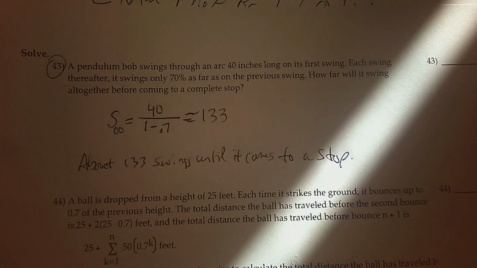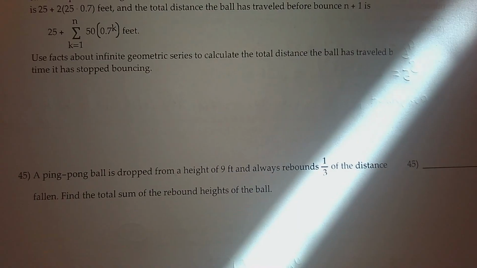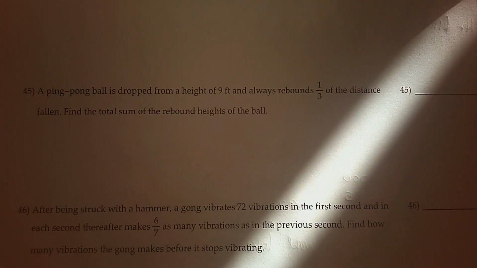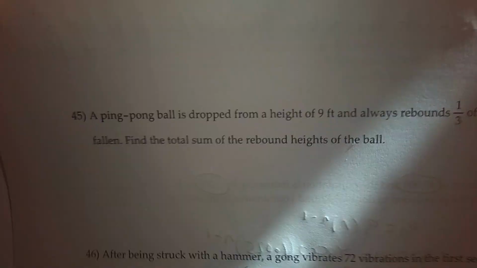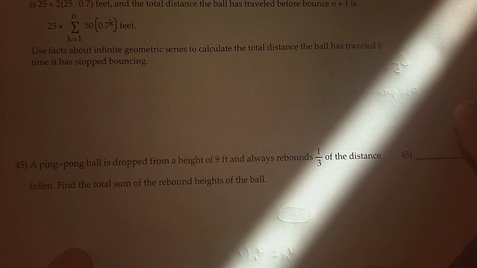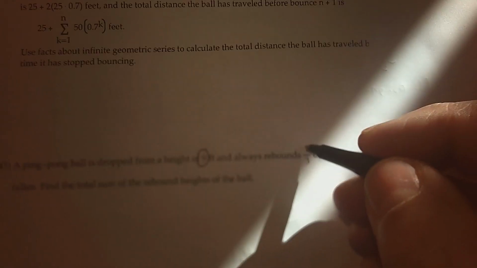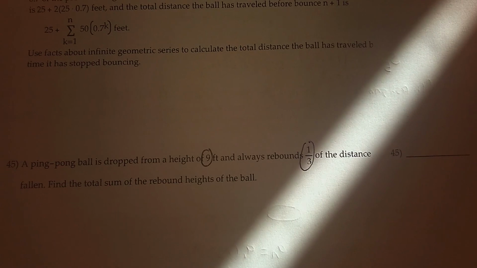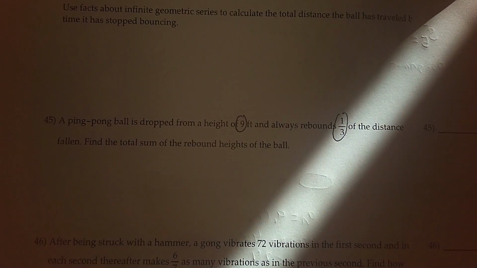All right, one more left. Number 45. So let's finish this off. A ping pong ball is dropped from a height of 9 feet. It always rebounds 1/3 of the distance fallen. Find the total sum of the rebounds, heights of the ball.